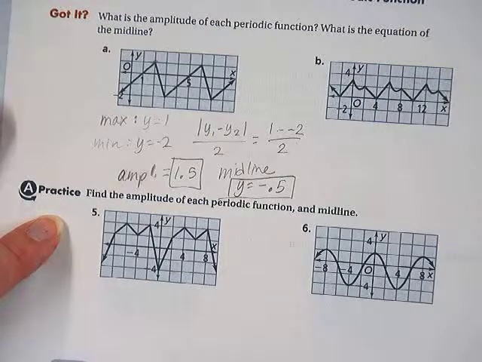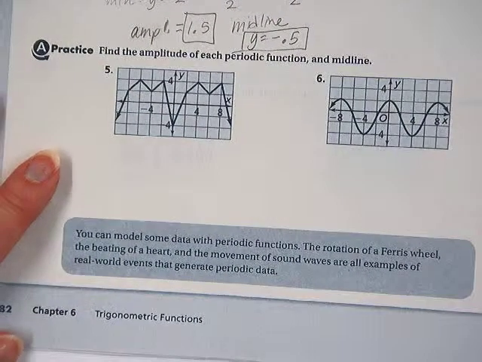All right. Let's try 5 and 6 for me. Go.